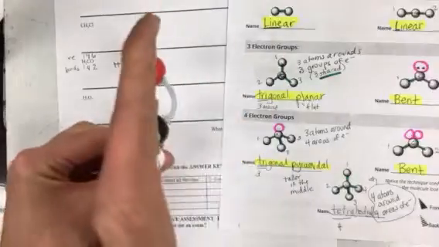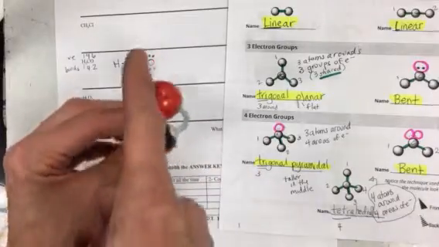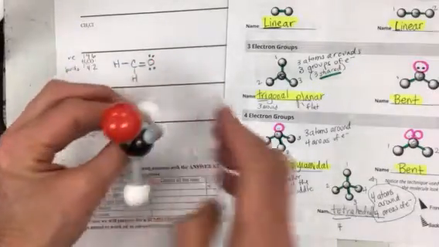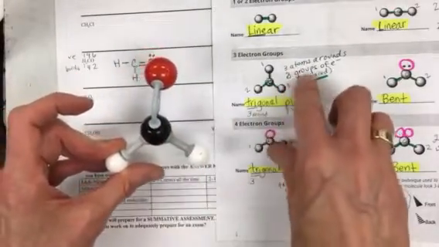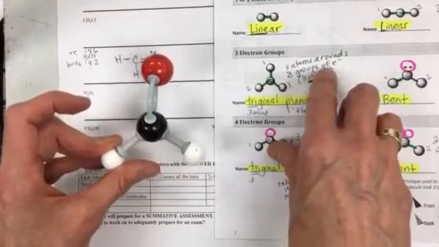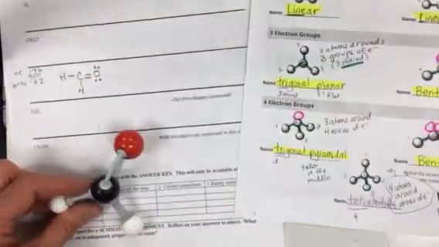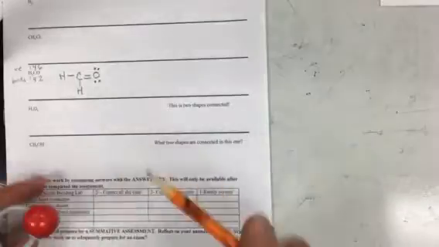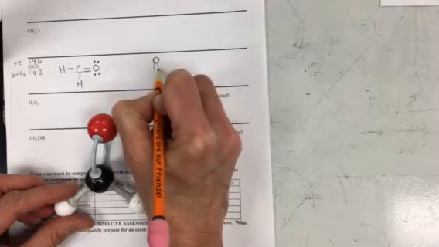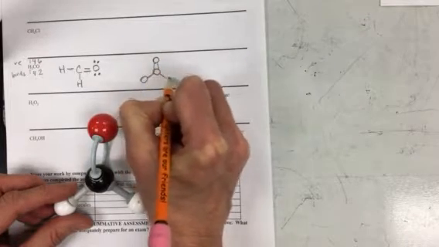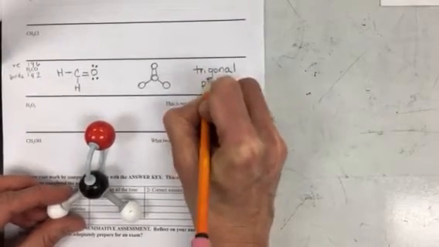And then when I look at it this way, it's planar, they're flat. Don't worry about the bonds curving, but the atoms themselves are all on the same plane. So this is 3 around, and 3 areas of electrons, or 3 groups of electrons. 3 atoms around, 3 groups of electrons. So this is trigonal planar. Planar means flat. Guess I kind of got ahead of myself, so I'm going to draw it. And then it's trigonal planar.